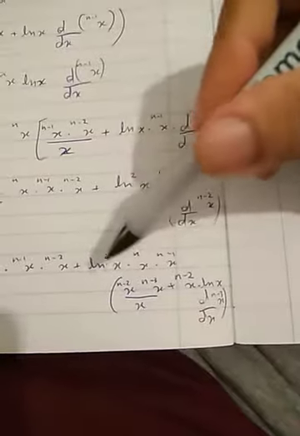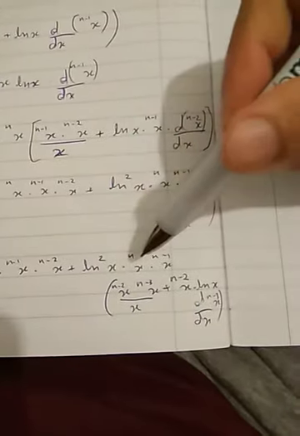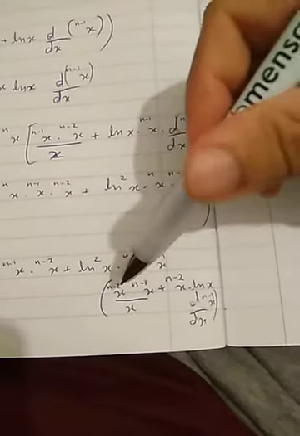Plus ln x by x times x tetration n minus 1, x tetration n minus 2, plus ln square x by x times x. Now look at this, is the last term, yes? Ln square x by x times x tetration n minus 1, n minus 2, n minus 3, and so on and so forth.